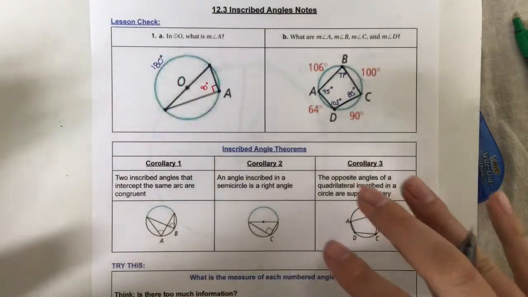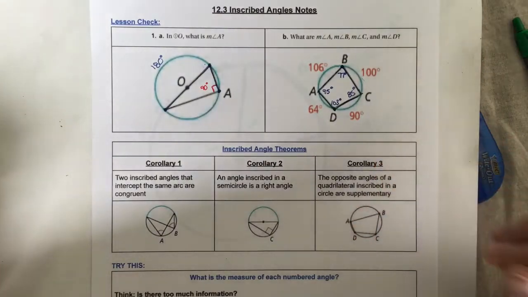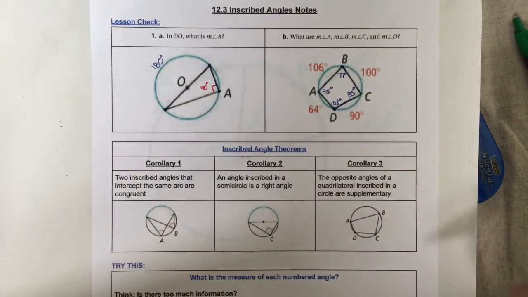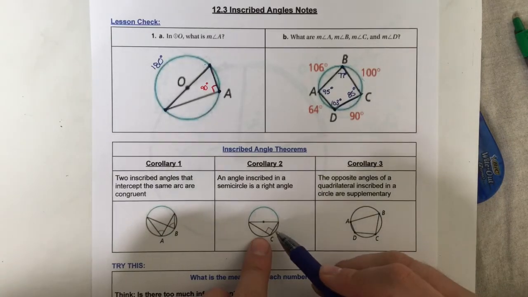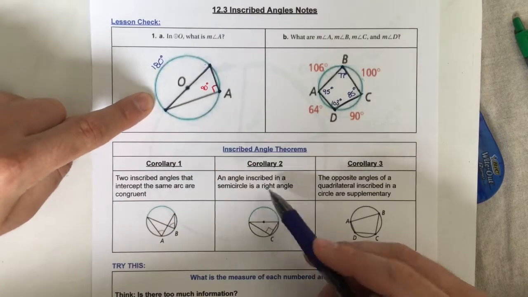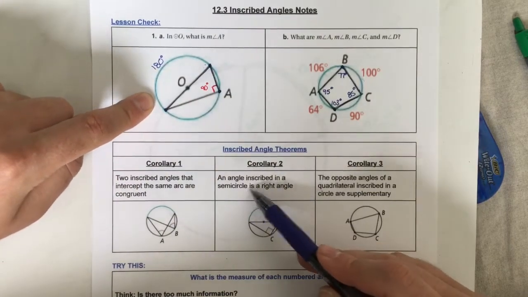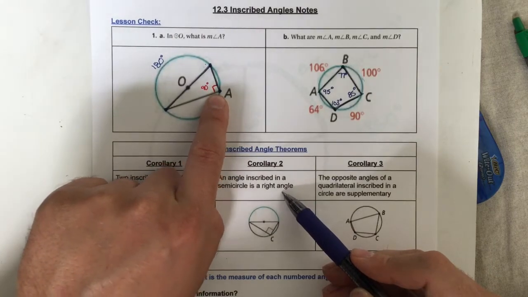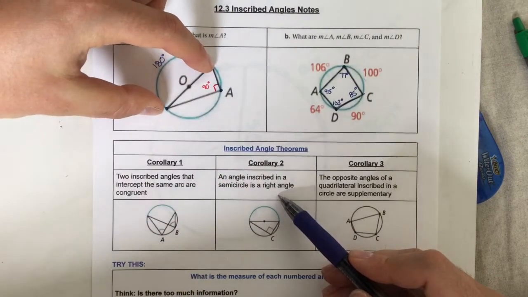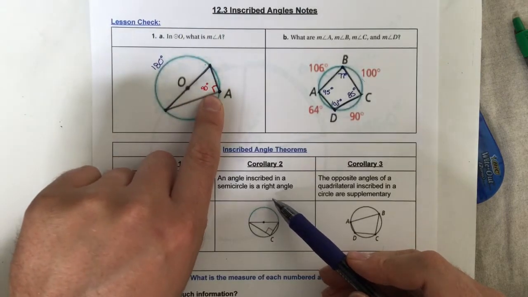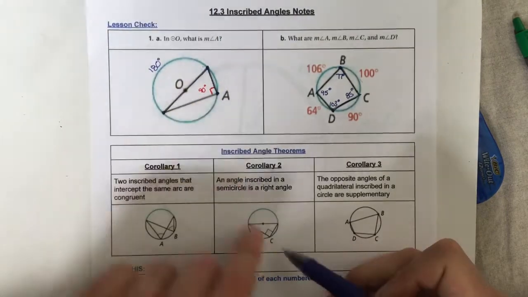The previous two examples in the lesson check actually went over two of the corollaries of our theorems. This corollary 2 is an exact example of this here. An angle inscribed in a semicircle is a right angle. So if this is our inscribed angle and it's connecting through that diameter, that half, then I immediately know that this is going to be 90 degrees.